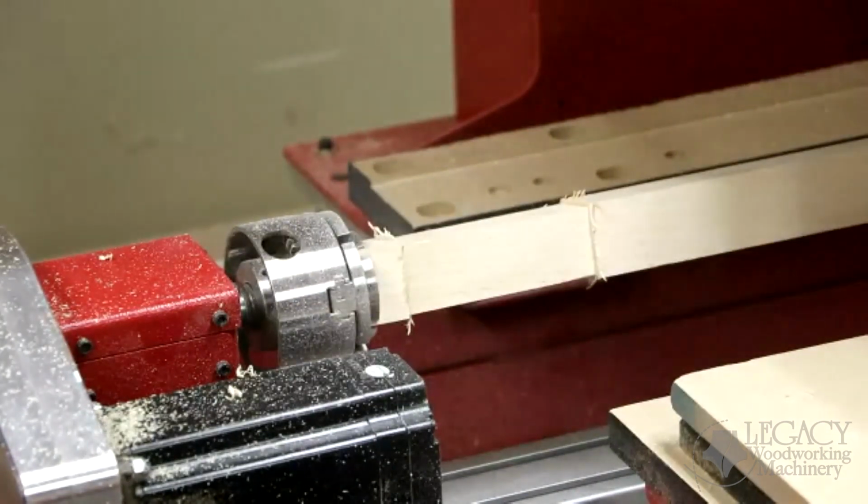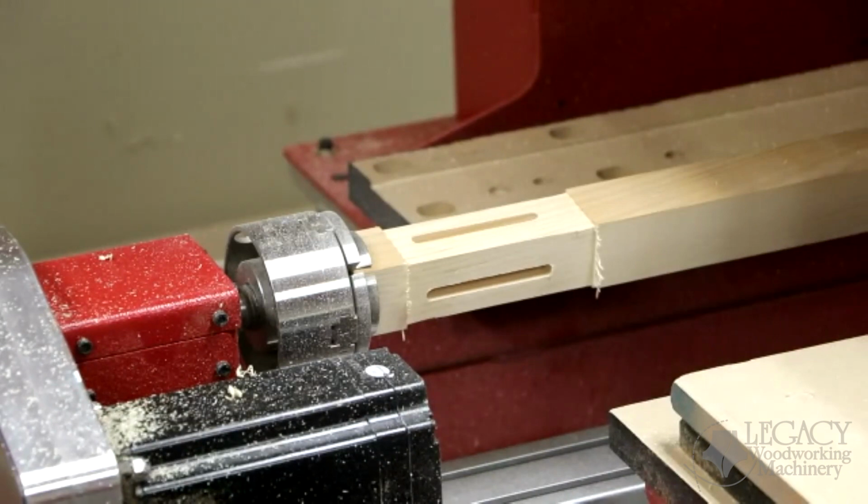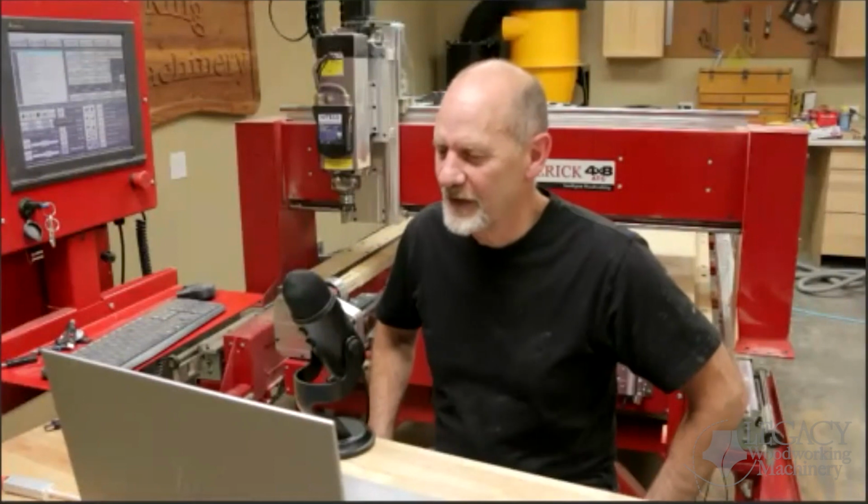This one's on the near side. Oops, went too far. And so this is going to be your inside corner here, and so the rails will be on the outside of both edges. Got it. Thank you. Any other questions?